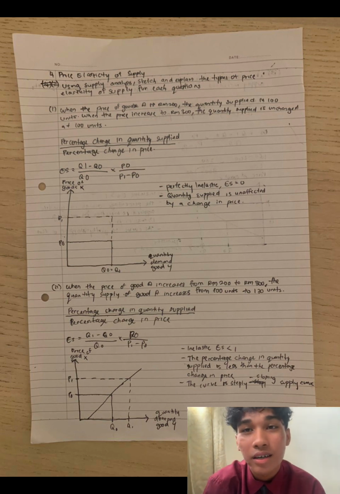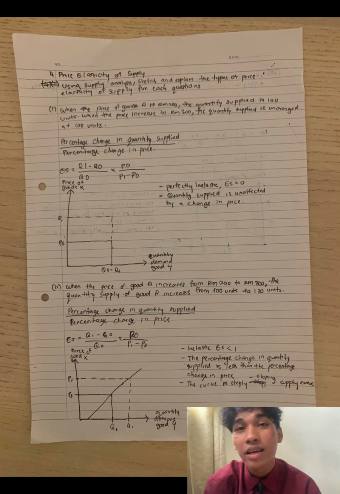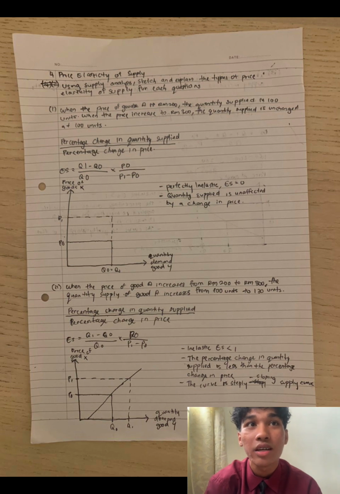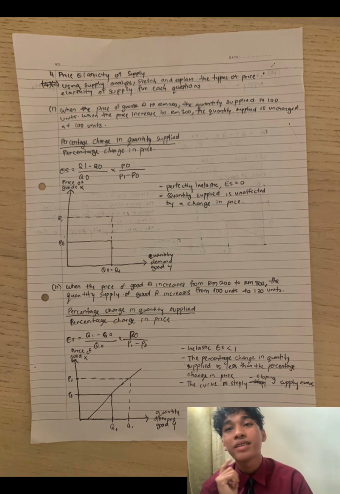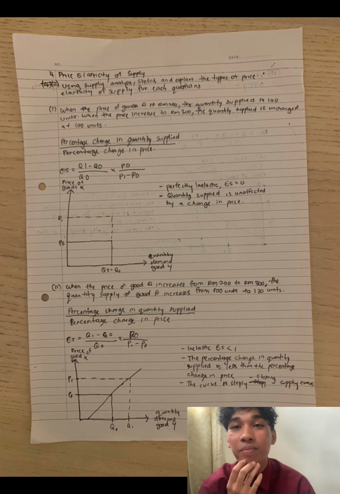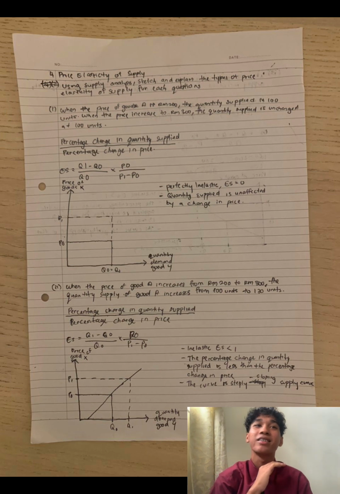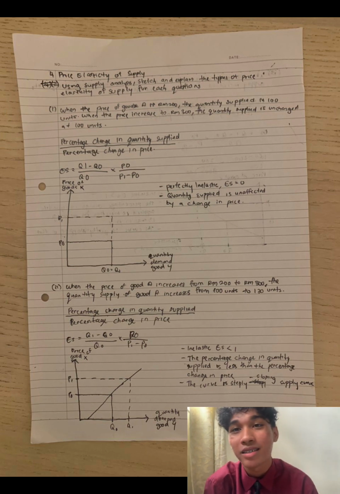So we use the formula percentage change in quantity supplied divided by percentage change in price, and we use the formula quantity supply 1 minus quantity supply 0, divided by quantity supply 0, and multiplied by price 0, divided by price 1 minus price 0.